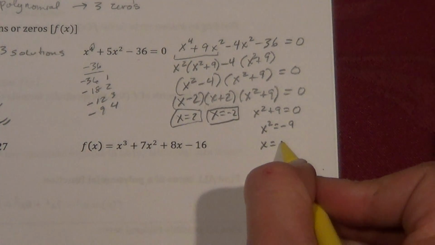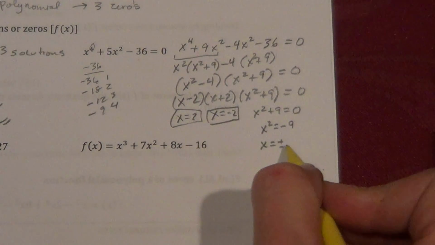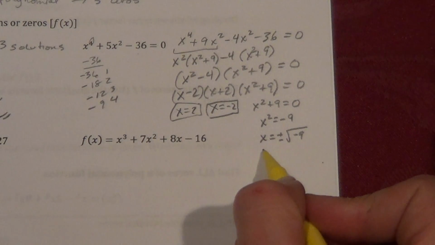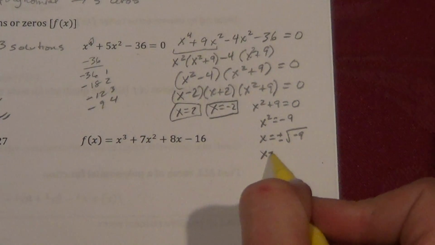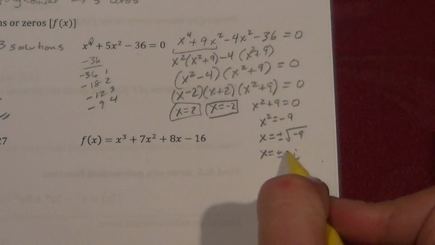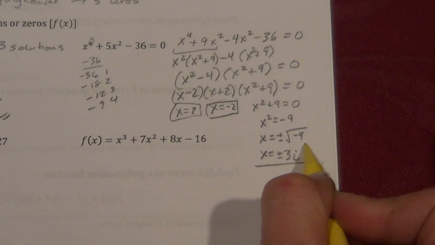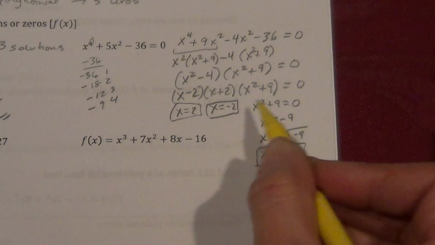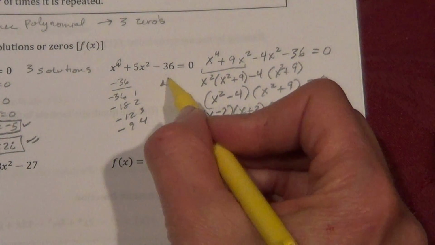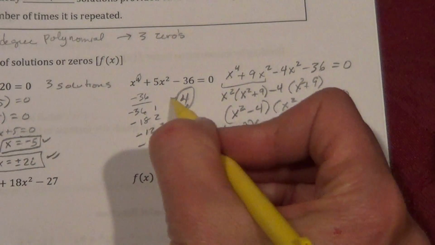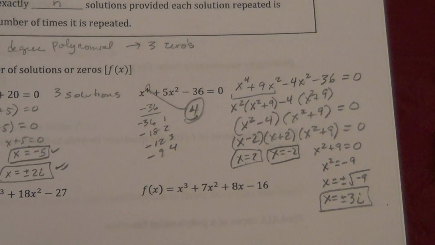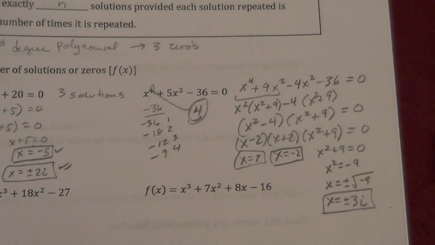X equals plus or minus square root of negative 9. We bring that negative out front. We have plus or minus an i from the negative, and the root of 9 is 3. So we have two roots there, another root there, and another root there. We have 4 roots because it was a fourth degree. And that's basically what the fundamental theorem of algebra says.